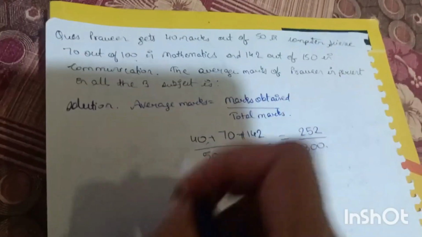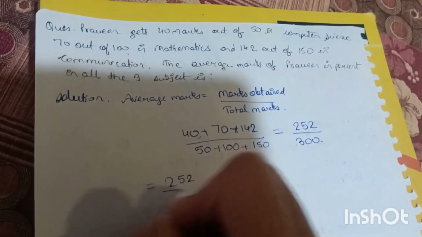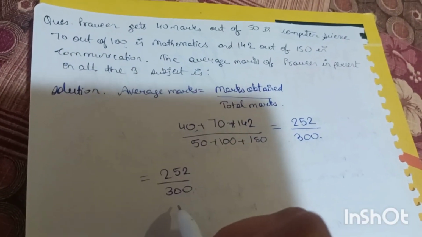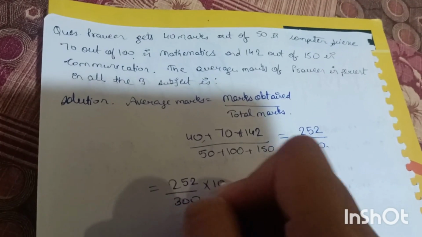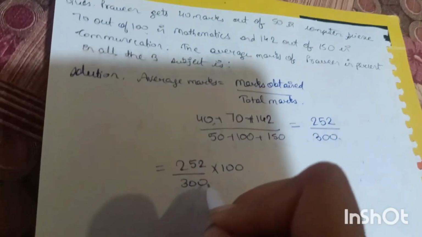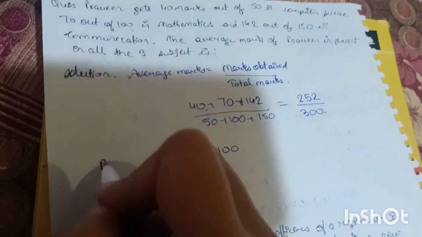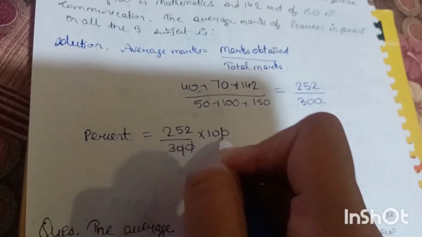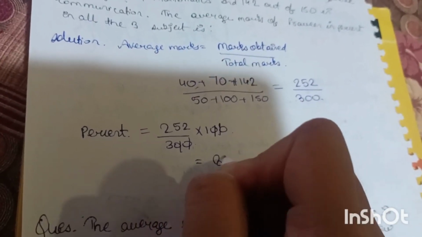So we'll take this 252 upon 300. Why? Because total marks obtained upon total marks into 100 gives the percentage. So now when we solve it out, you will get the value as 84%.